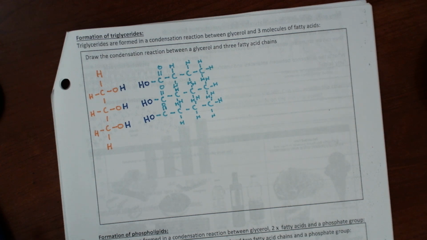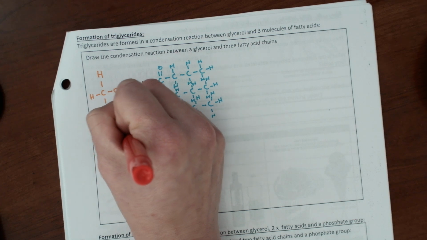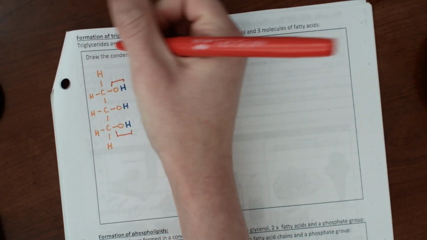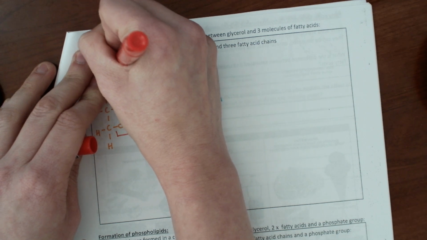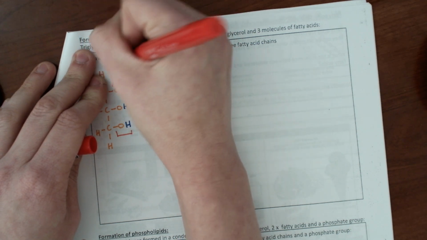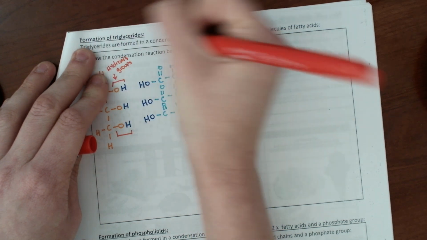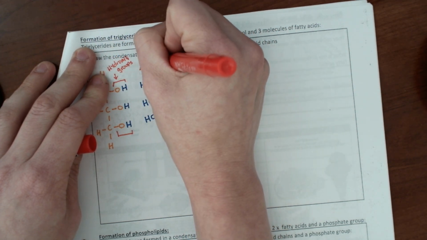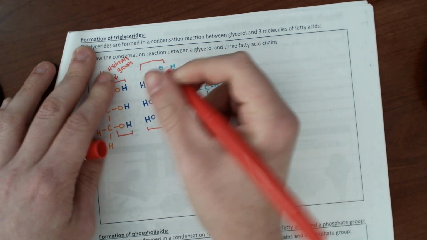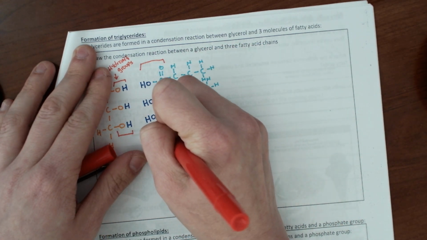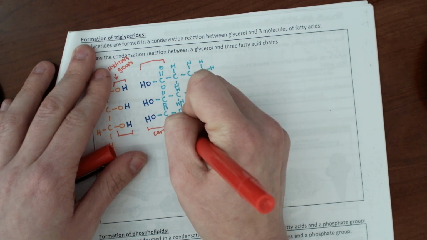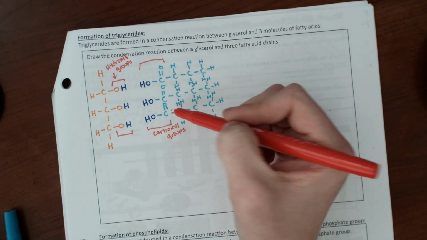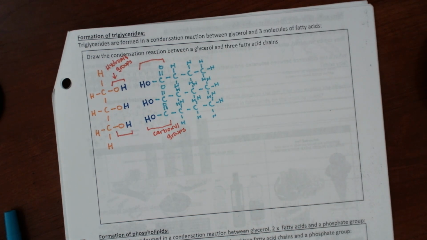Alrighty. So real quick, let's label our key groups at play. So we have our hydroxyl groups. Oh, I spelled hydroxyl wrong. Hydroxyl groups. We have our carboxyl groups. And again, these are 3 separate fatty acids. 1, 2, 3.